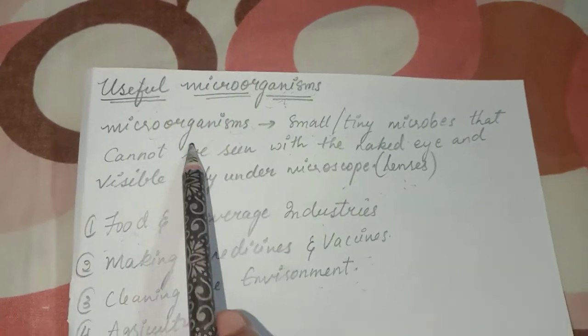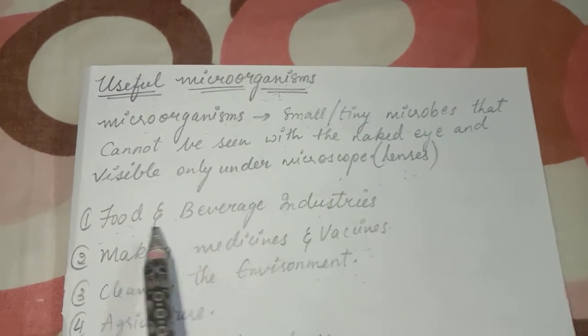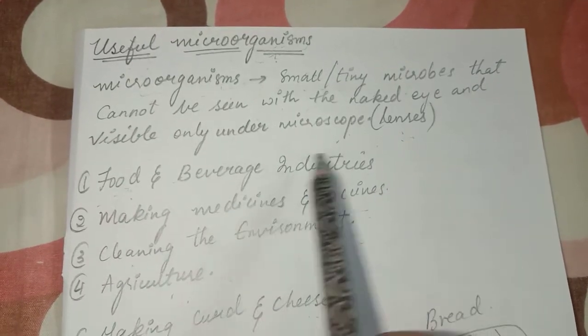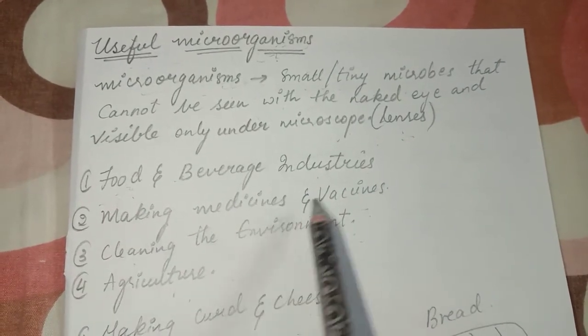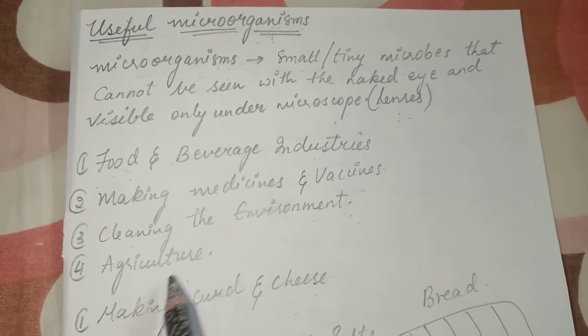So useful microorganisms are involved in four stages. That means they help in four ways. First one is food and beverage industries. Second one is making medicines and vaccines. Third one is cleaning the environment, and the fourth one is agriculture.